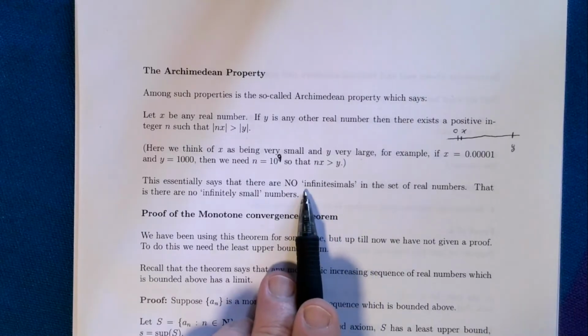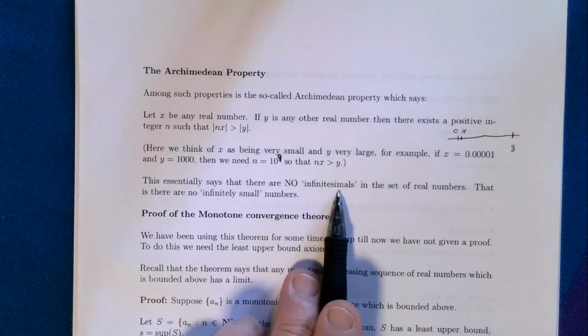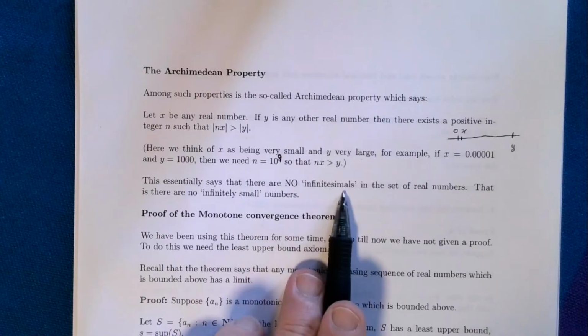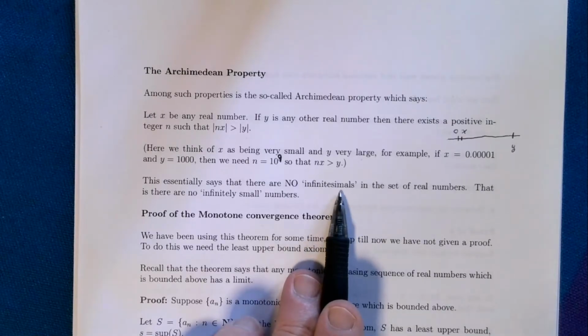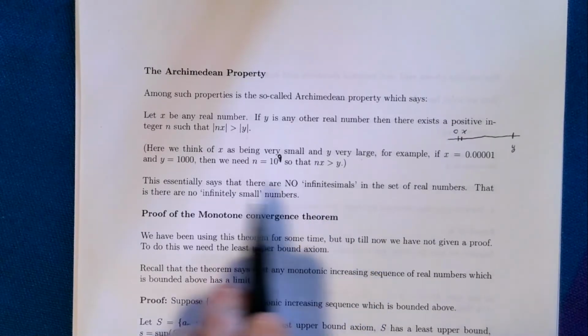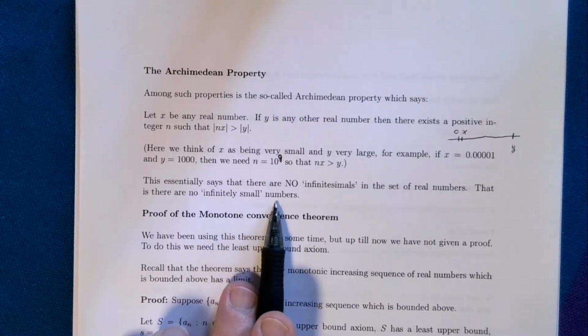But in the real numbers themselves, there are no infinitely small quantities. There are no infinitesimals. Originally, calculus was done in terms of these objects which don't exist, called infinitesimals. And some very old books still mumble about these, but they actually don't exist. There are no infinitely small real numbers because of the Archimedean property.